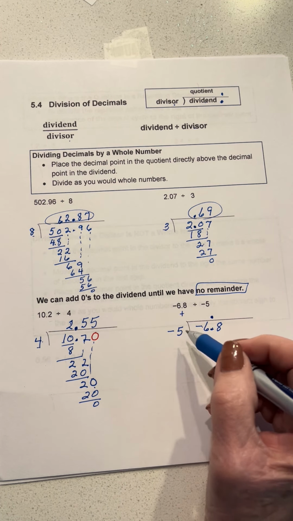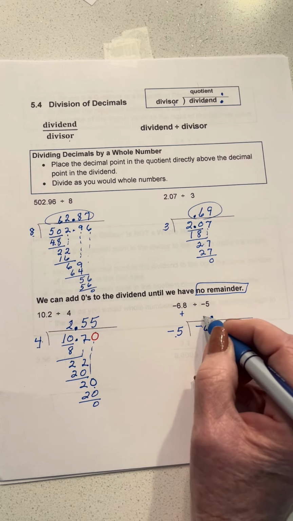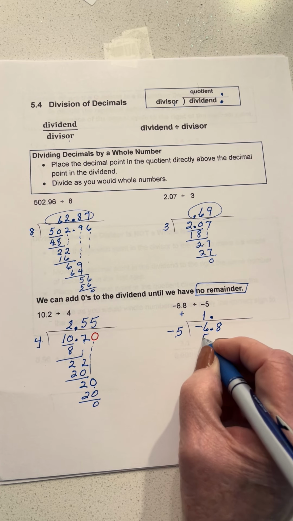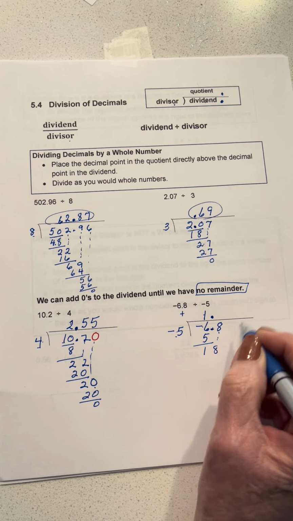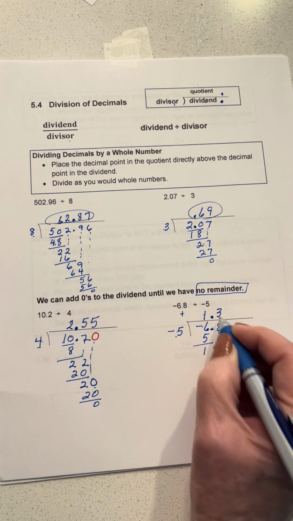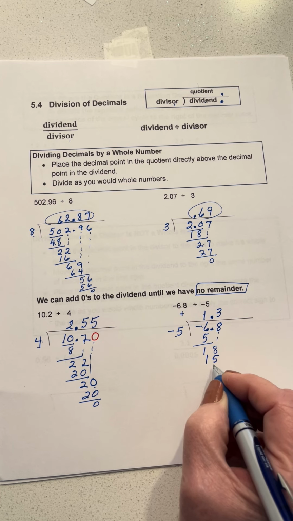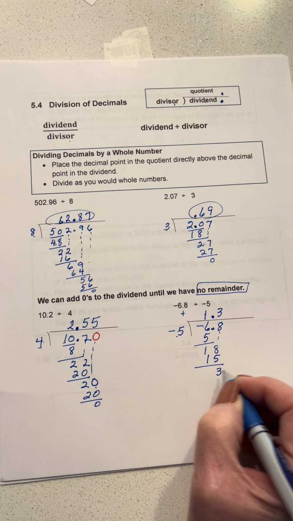And now let's divide. 5 goes into 6 once. 1 times 5 is 5, with 1 left over, we'll bring down the 8. 5 goes into 18 only 3 times, which is 15. 5 times 3 is 15. We have 3 left over.